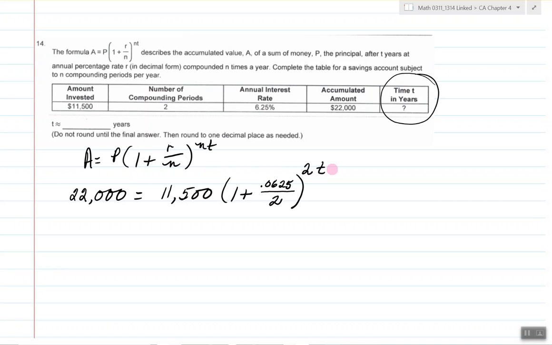Well, if we're going to use the grapher to do this, we have to have two unknowns. And so I'm going to let this be y equals.